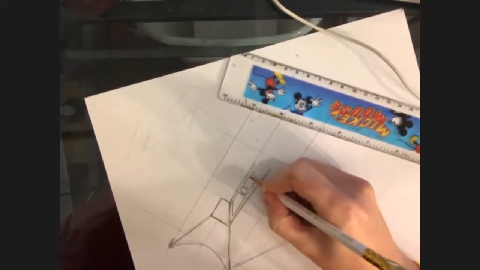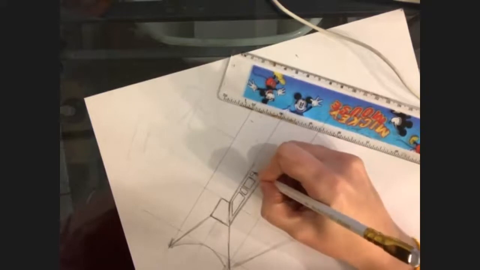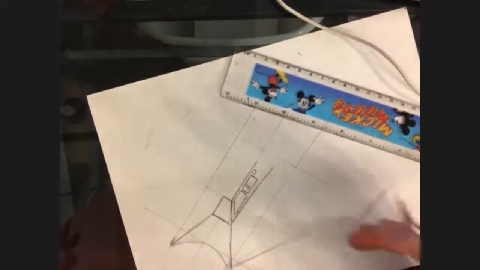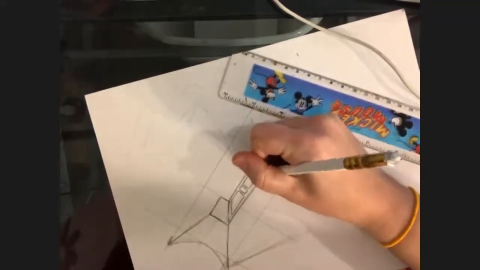Don't beat yourself up because you can't draw like the people on YouTube. They've had plenty of time to practice, and if you have plenty of time to practice, you will very soon draw like them as well. So that's the way I feel about it. Okay.